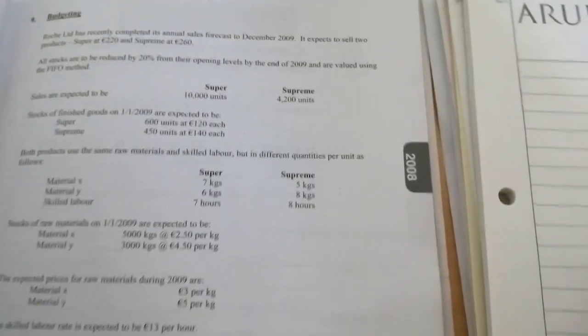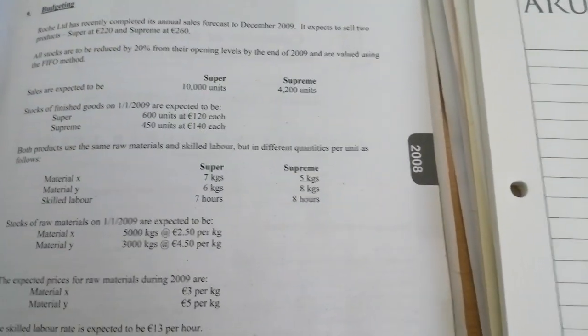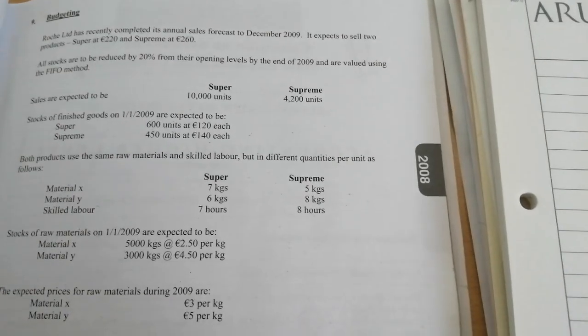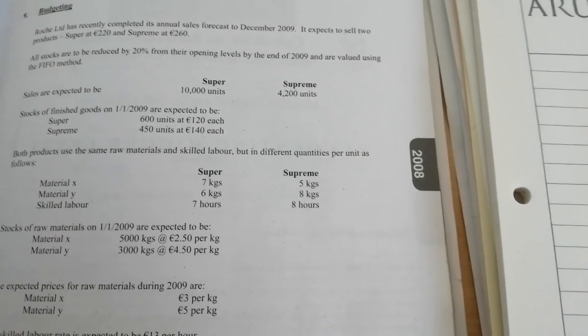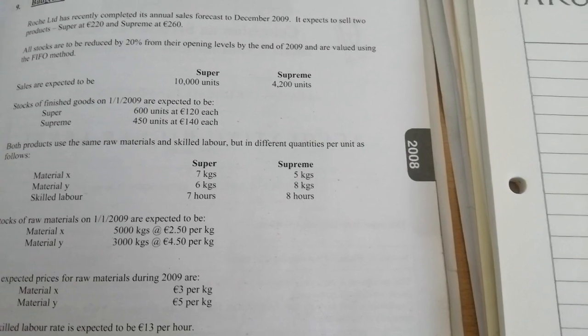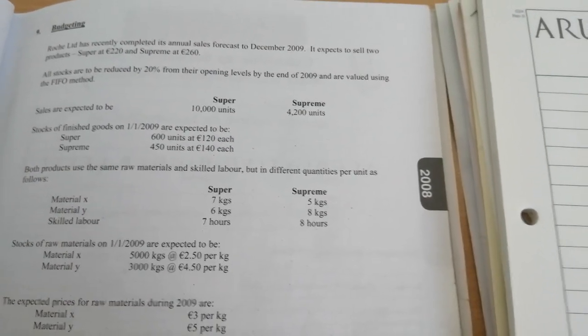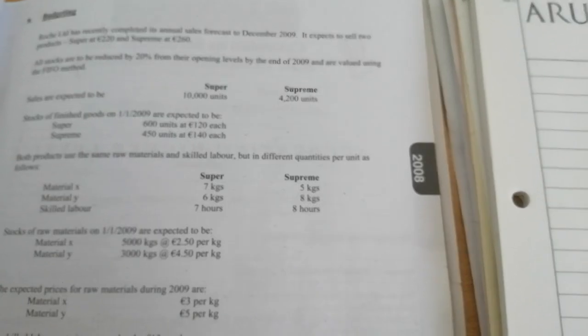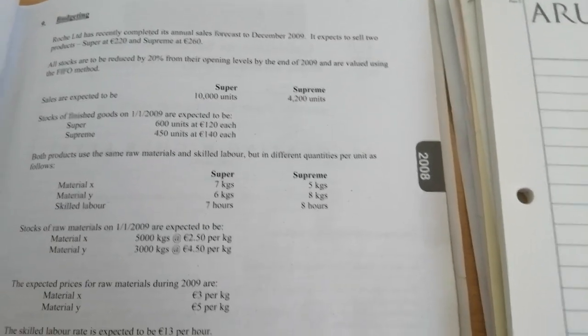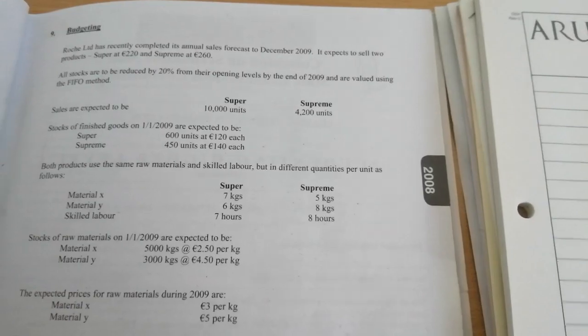Okay, morning girls. Today we're going to move on to the higher level production budgeting questions, and for the example I'm going to go through, I'm going to use the 2008 higher level exam paper question 9. Now you may not have that in your papers yourself, but I'll put it in a folder online for you anyway so you can have a look at it later on, but for now you can see it through the video.